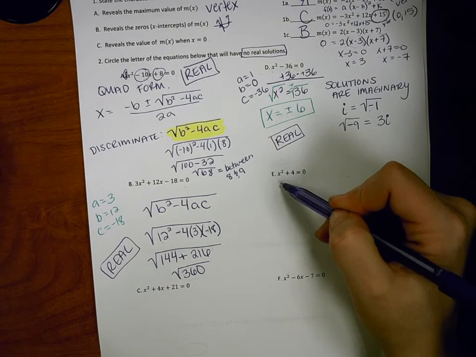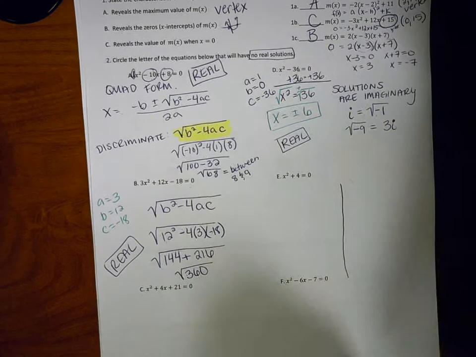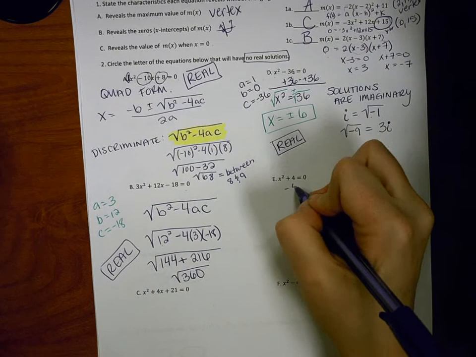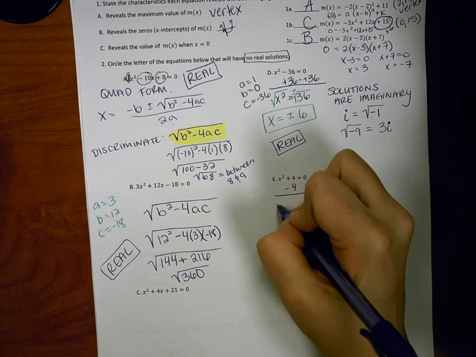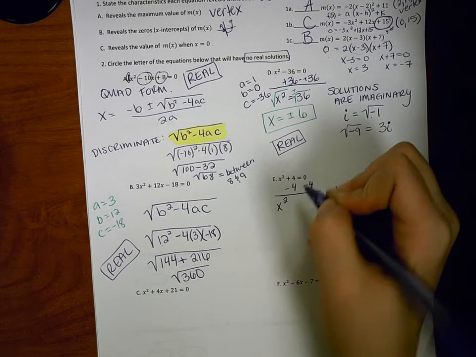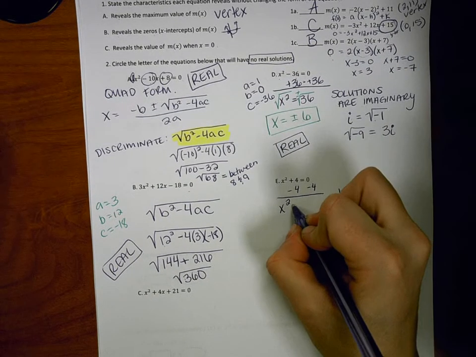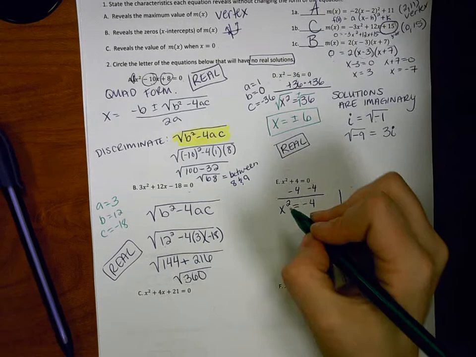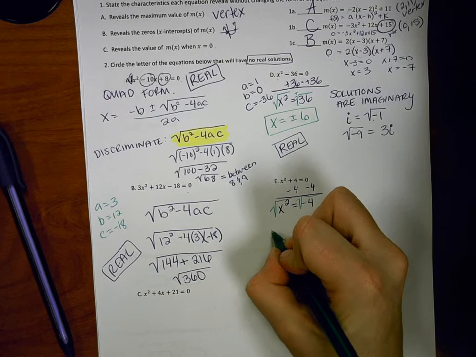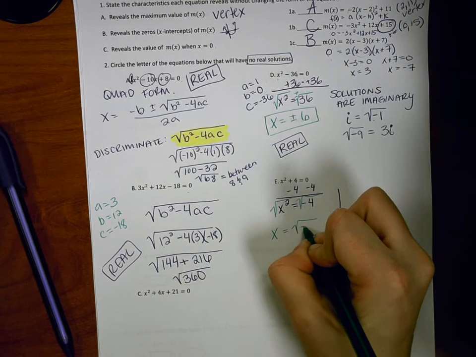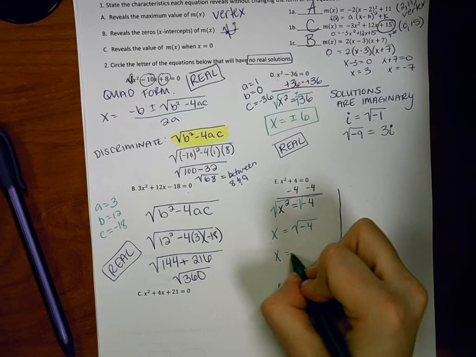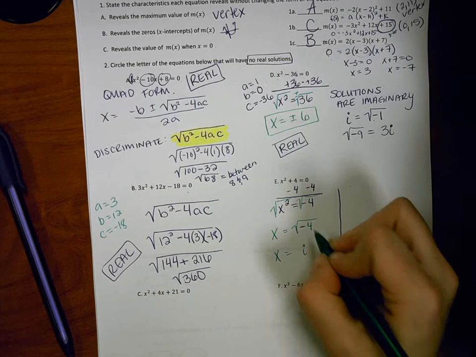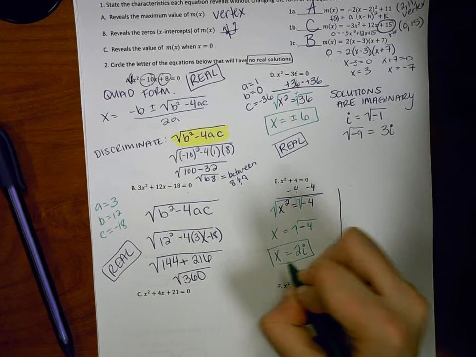So part E, I'm going to show you two different ways, because above I solved by square roots, which seems to take the least amount of time. If I just subtract whatever I added originally from each side, I get x squared equals negative 4. And then I take the square root on each side, and I get x equals the square root of negative 4. If I wanted to simplify that, the negative on the inside makes me bring out an i, and the square root of 4 is 2. So my answer would be 2i.